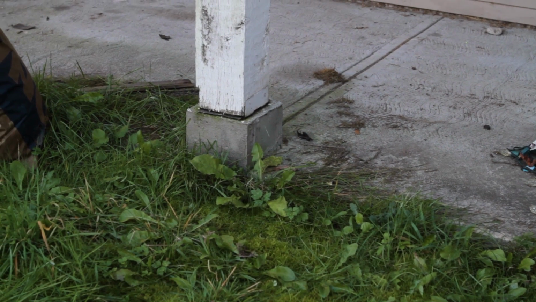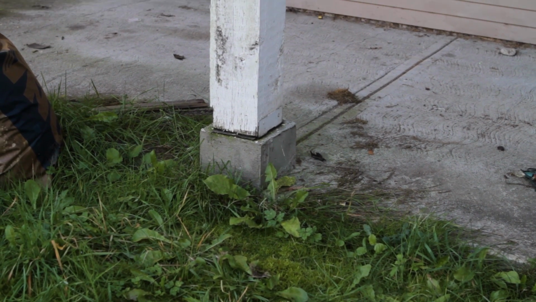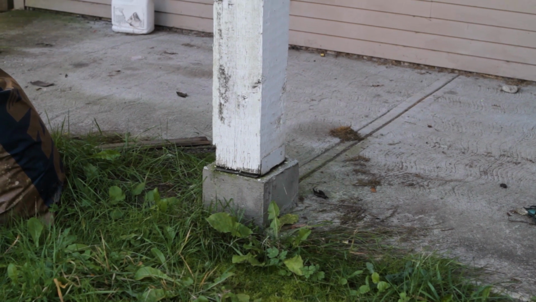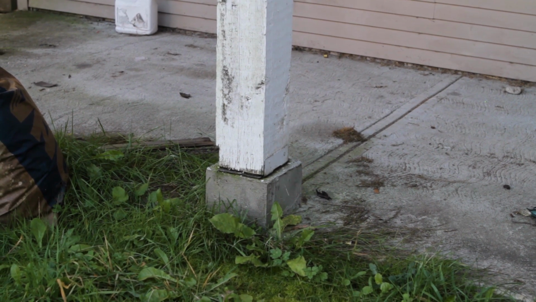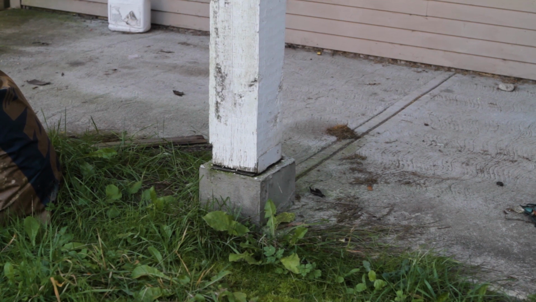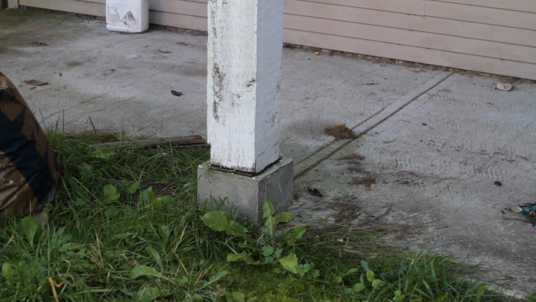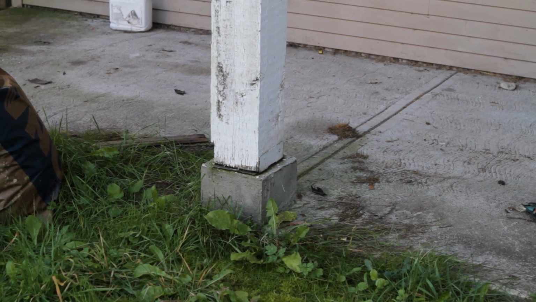When you're looking at the structure of any property, one of the easiest things to look at is the columns, especially the ones that support the balcony. So in this case here, we see some painting that's starting to peel and craze, and you're also seeing a little bit of deterioration at the base of the wood. Now what you want to do to fix this is a few things.